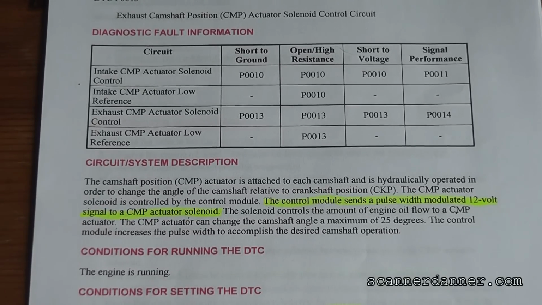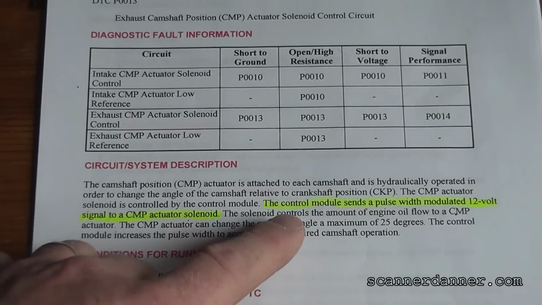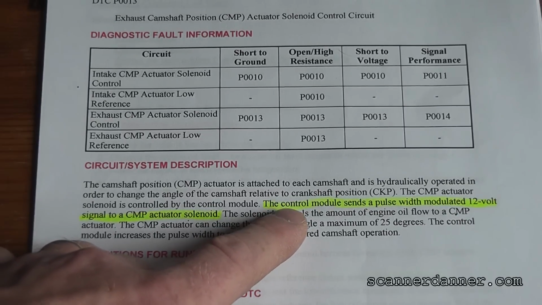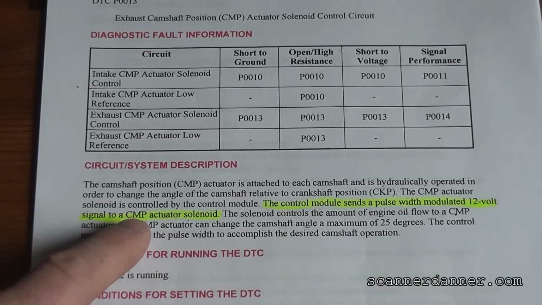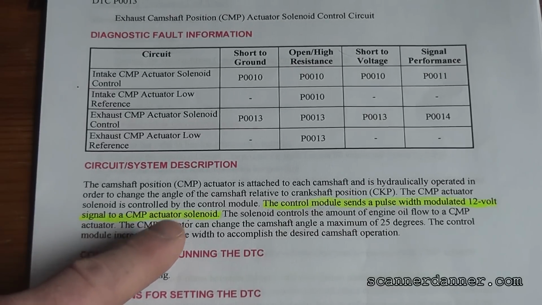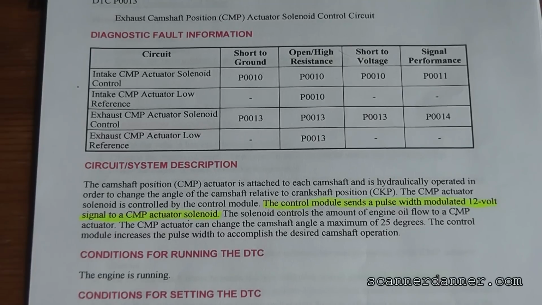And in this flowchart, this circuit description tells me a lot about this solenoid. It says the control module sends a pulse width modulated 12-volt signal to the camshaft position actuator solenoid. What that tells me is this is going to be a power side switched solenoid. Very important in troubleshooting wiring problems, knowing that. A little side note, for more on power side and ground side switched solenoids, this will be section 3 in my book that you guys can refer to.